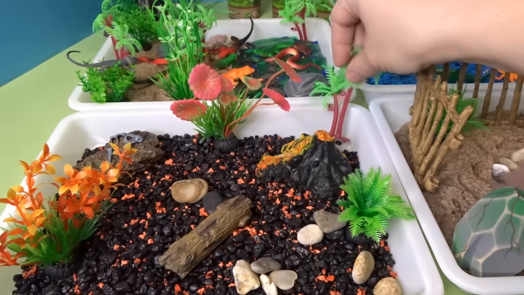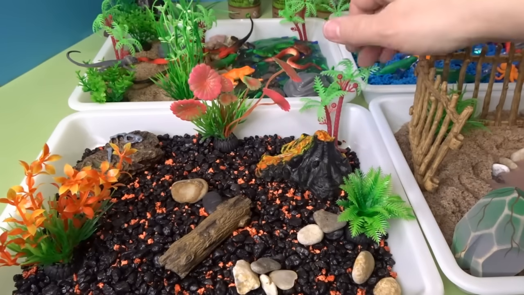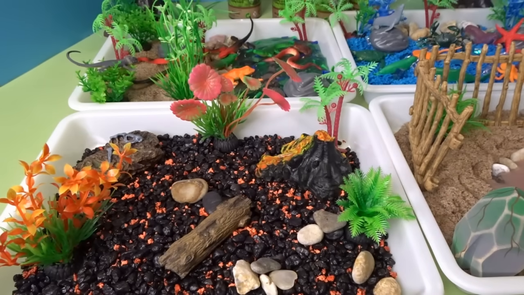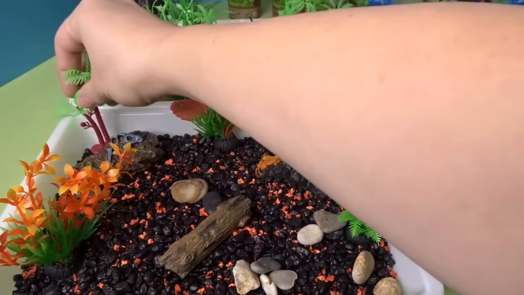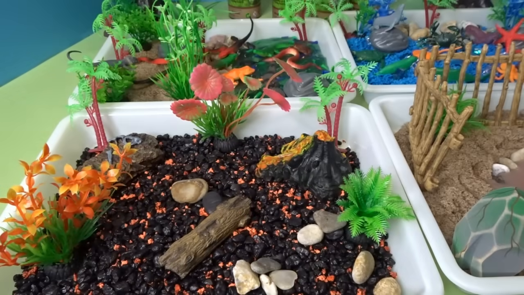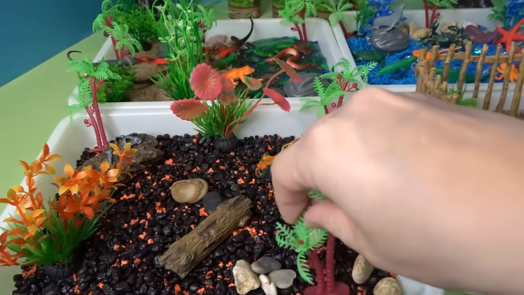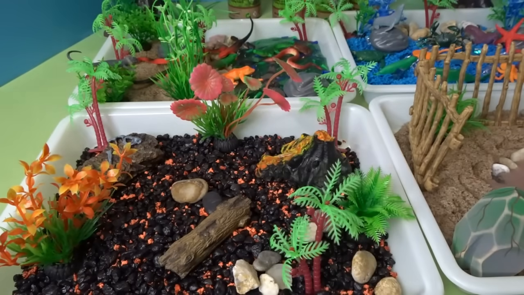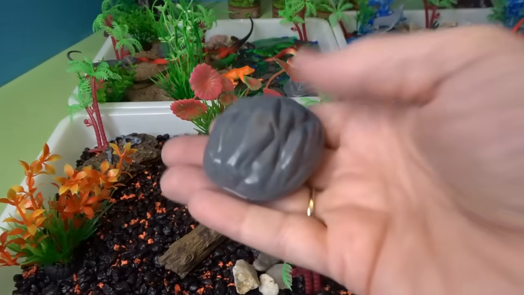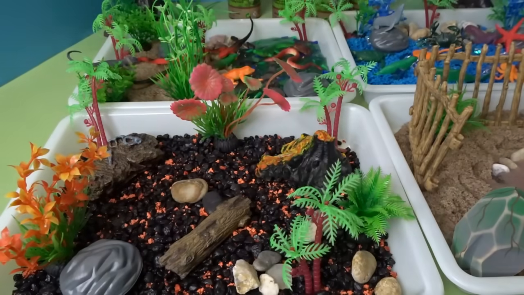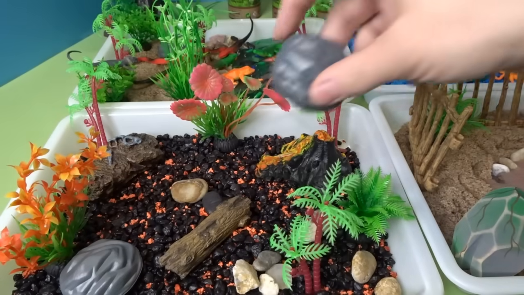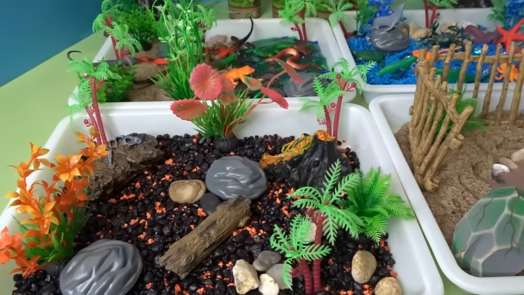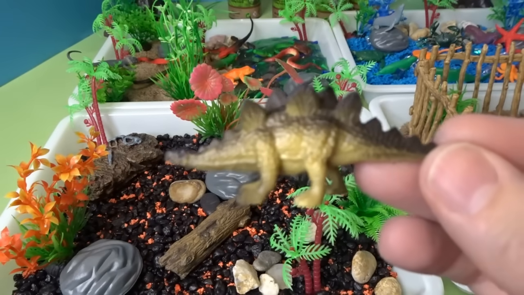We'll put one back here by the volcano. We'll put one over here by the fossils. And one right here in the front. This also came with 2 rocks. Put one here and one here. And now let's add some dinosaurs.